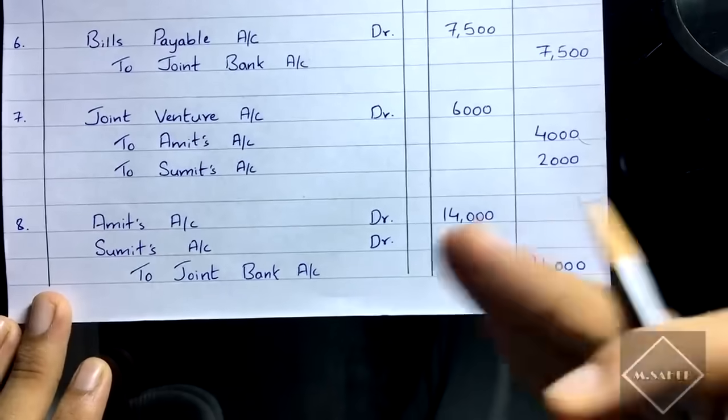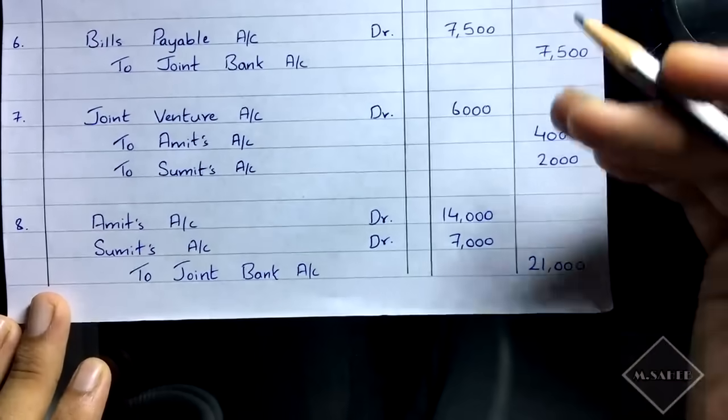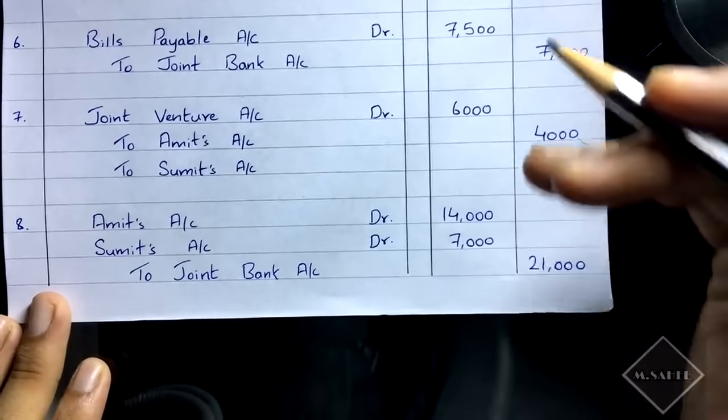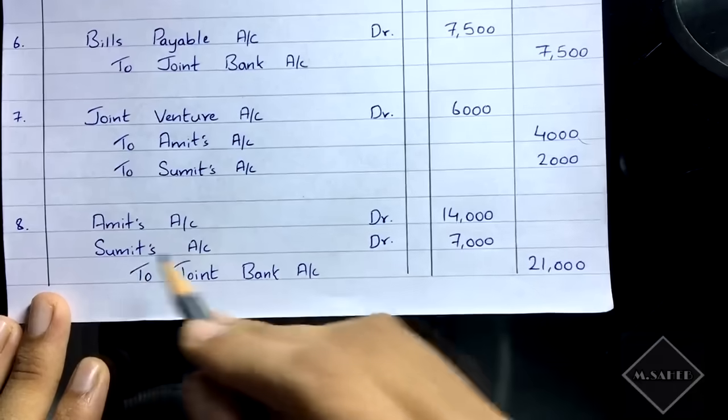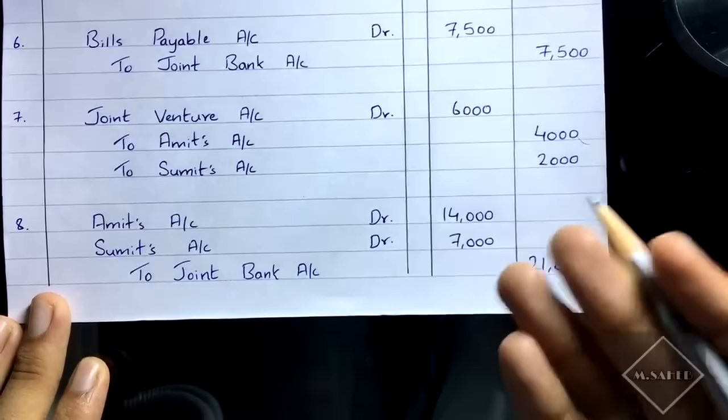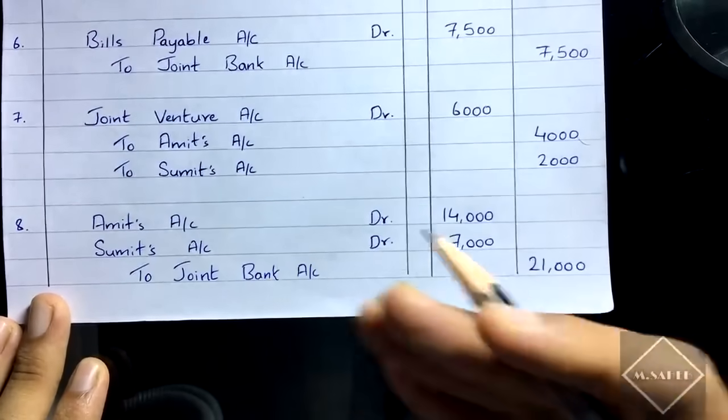Now they are withdrawing the amount from their capital accounts. So their capital accounts are decreasing. So I have debited their capital accounts. Amit's account debit, Sumit's account debit. Their capital is decreasing because they are taking the money to their home. They have completed the business.